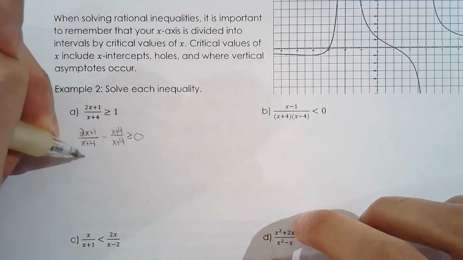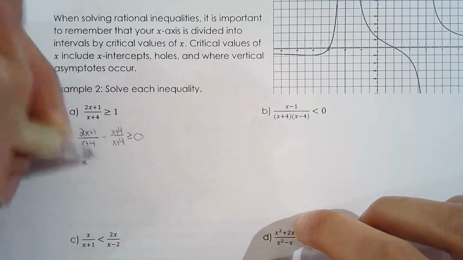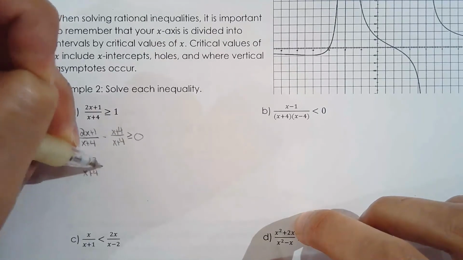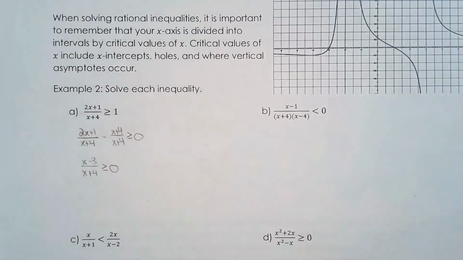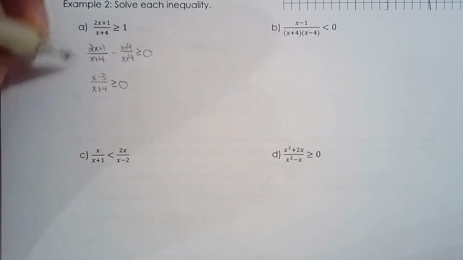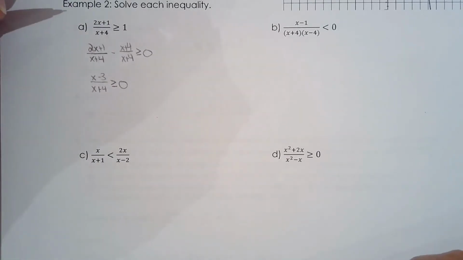Okay, so now that's going to be 2x minus x is x, 1 minus 4 is negative 3. So we are asking, when is (x minus 3) over (x plus 4) greater than or equal to 0? So like I said, can you solve this graphically? Absolutely. Would I solve it graphically personally? Absolutely not.